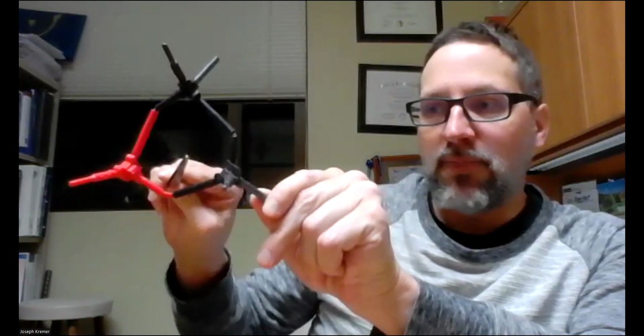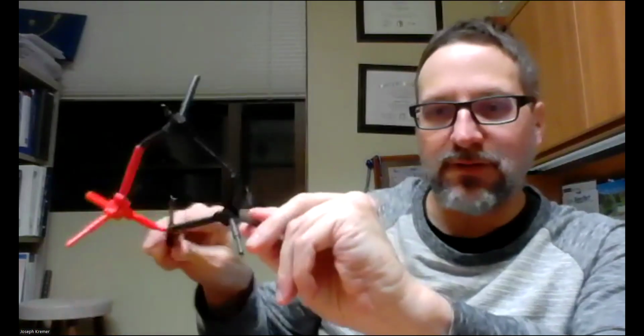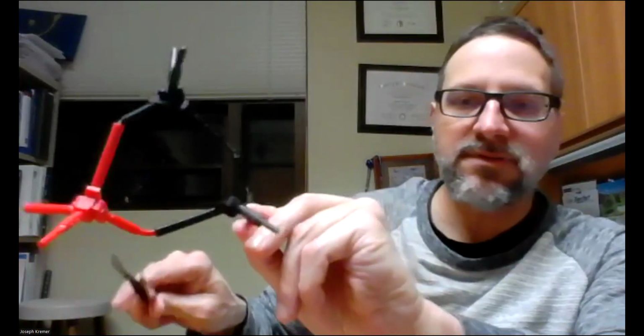What I would point to, this is a model. Do you think these bonds are straight? Doesn't look it. That's angle strain, shown with the plastic pieces available on Amazon, molecular model kits. Look at this. Can you believe this angle strain?